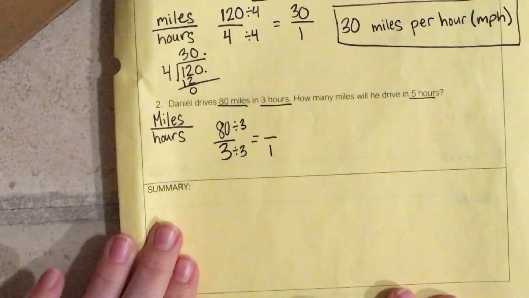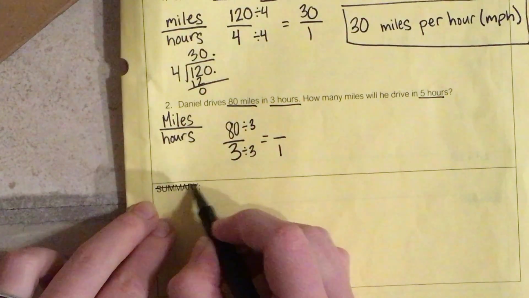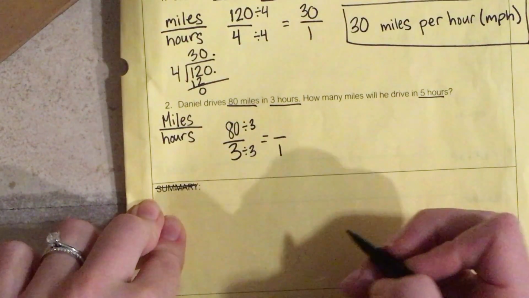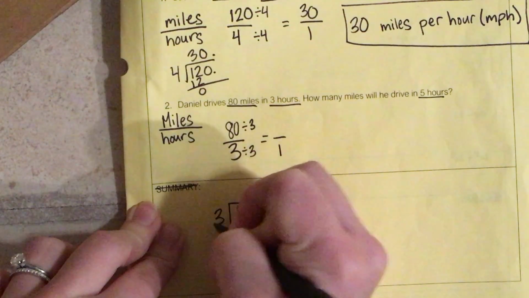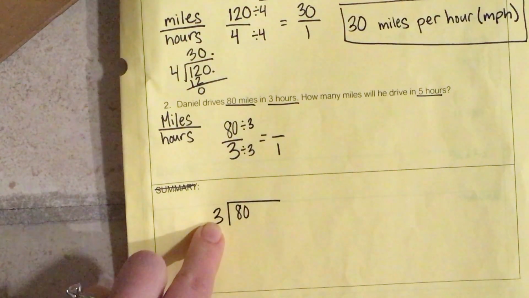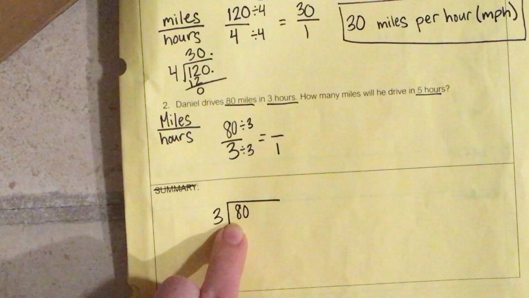Alrighty, this is where we're going to practice some division. I'm going to use this summary box. I'm just going to cross that out. We're going to use this space to do division. 80 divided by 3. How many times does 3 go into 8?